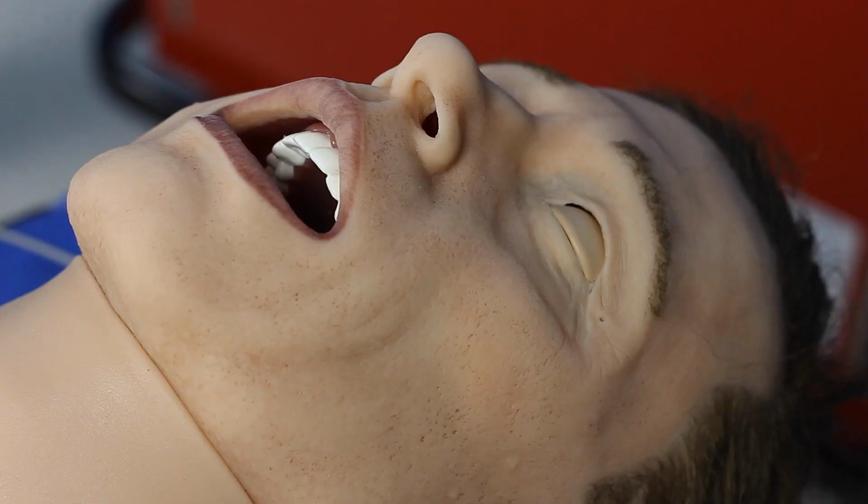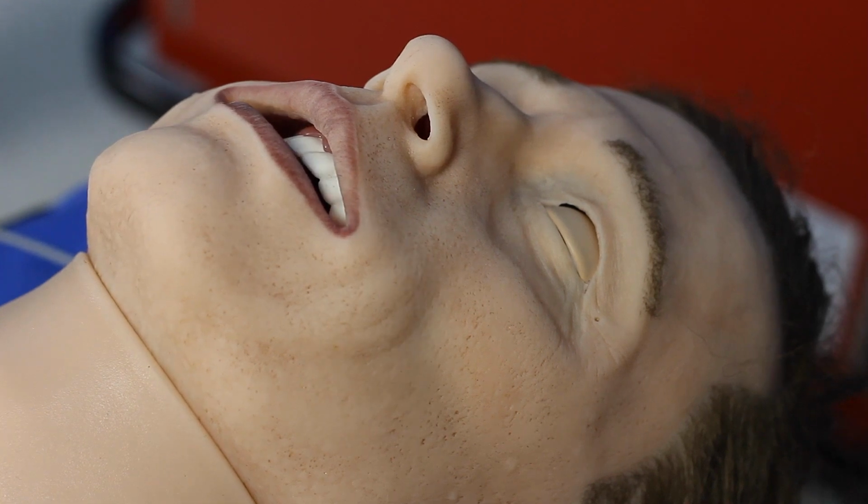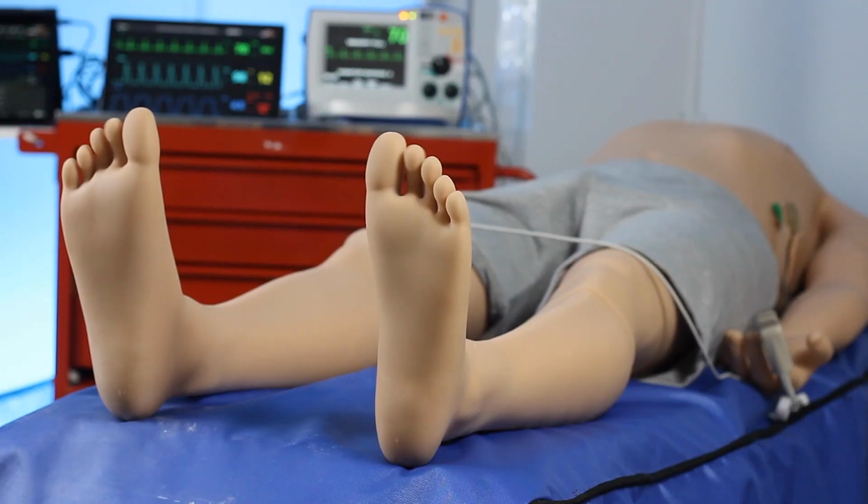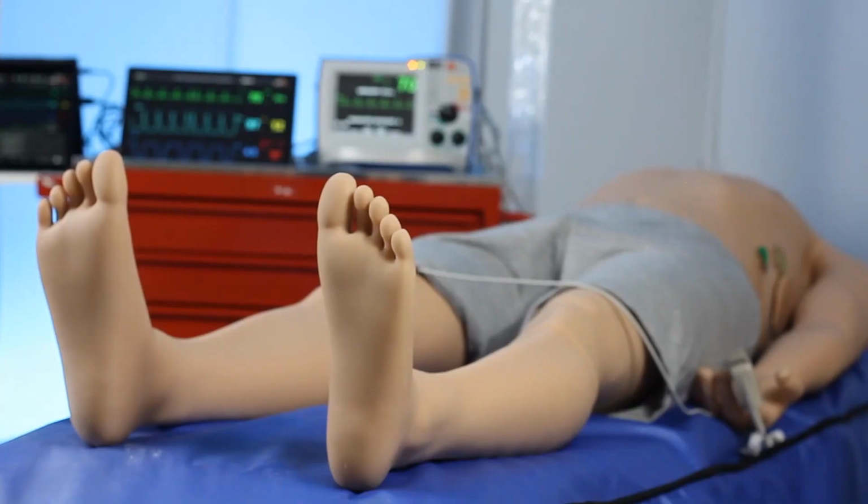Leonardo can have trismus and convulsions to simulate a fitting patient, either a tonic convulsion or a clonic convulsion.